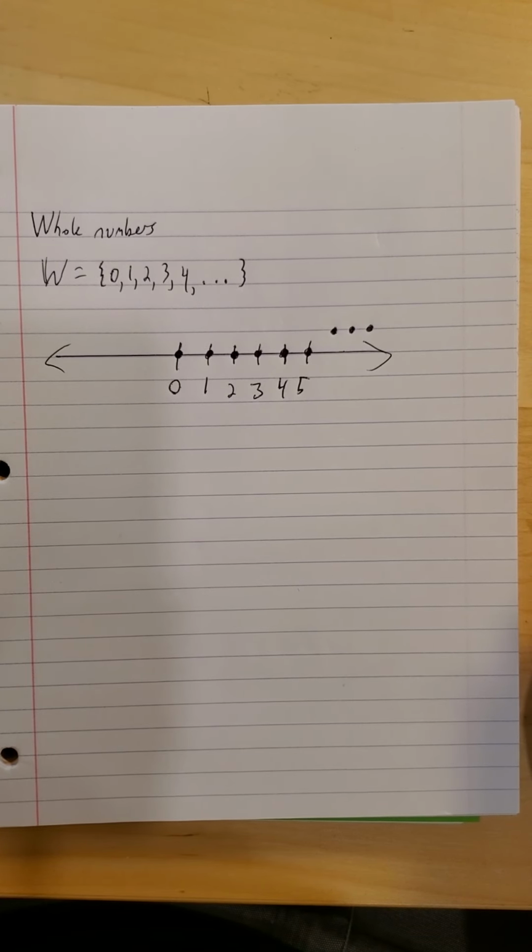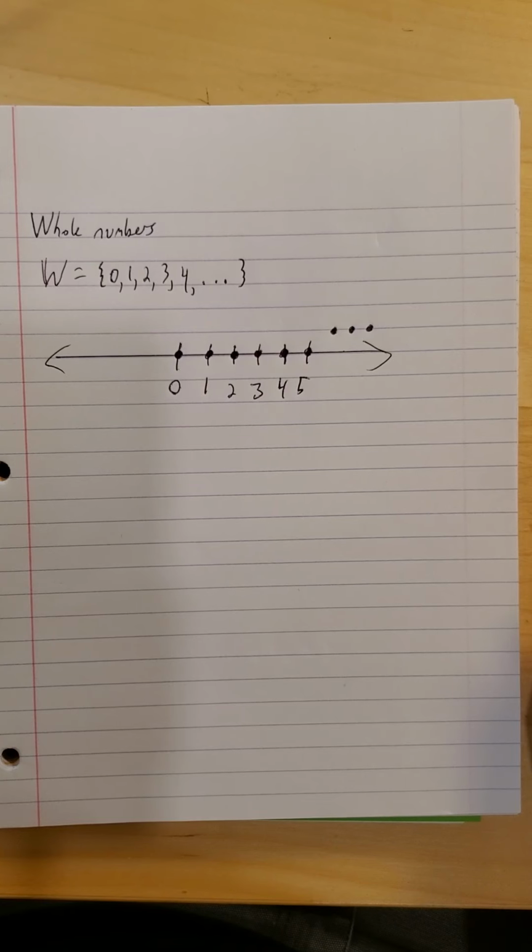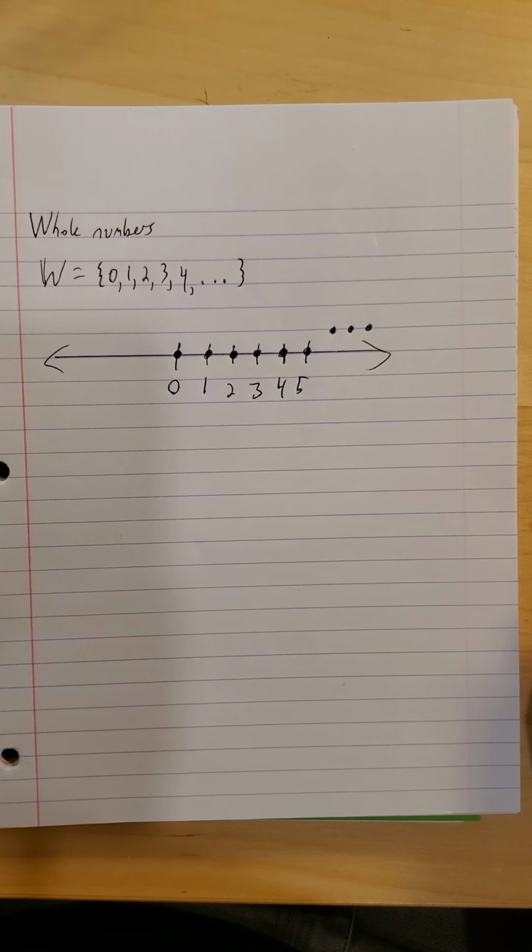So see if you can come up with a reason for me claiming that the whole numbers are not dense. See if you can think of a reason why that would be. Pause it if you need to.